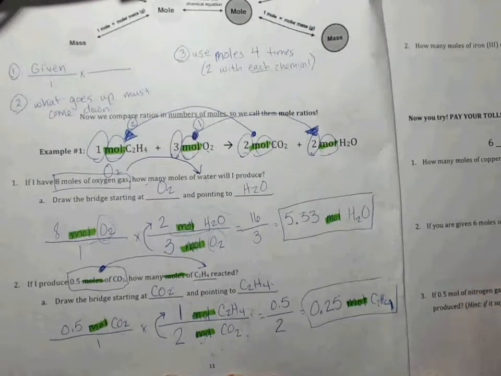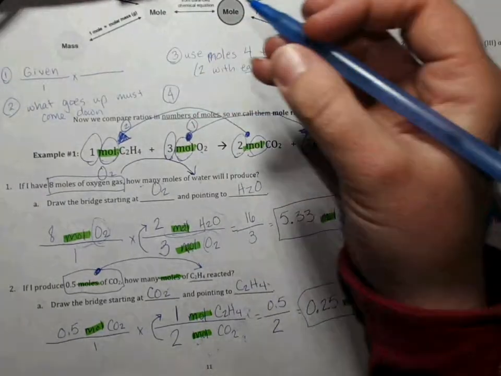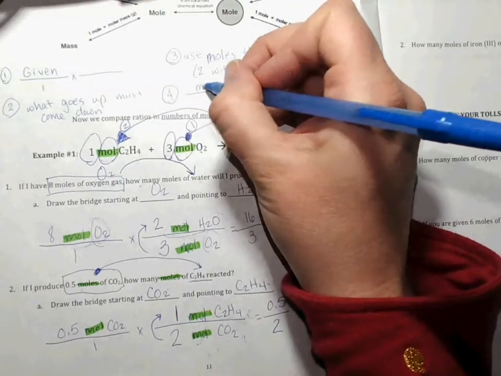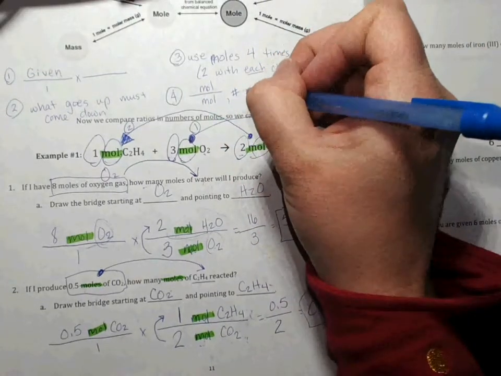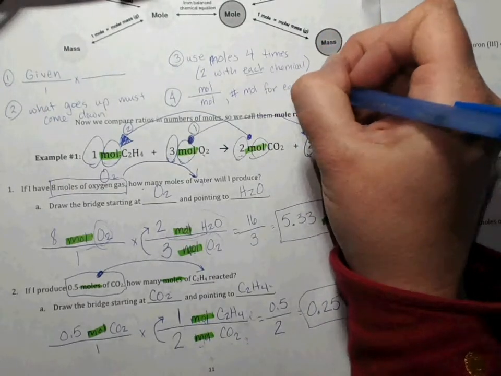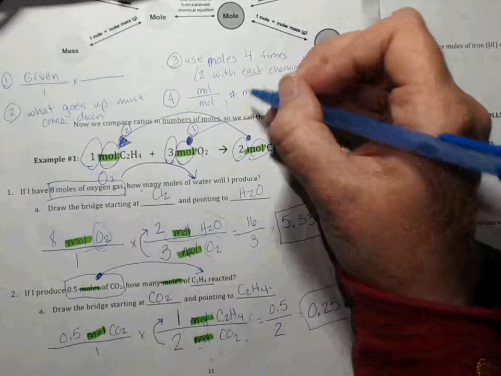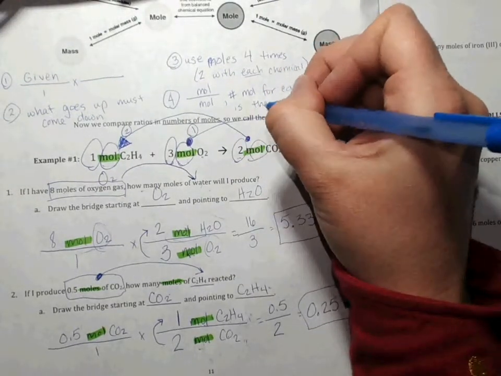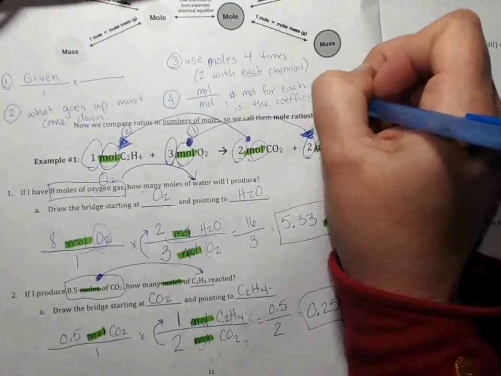So we could even add a fourth step up here to remind ourselves that in the mole over mole fraction, the number of moles for each chemical is the coefficient from the reaction.